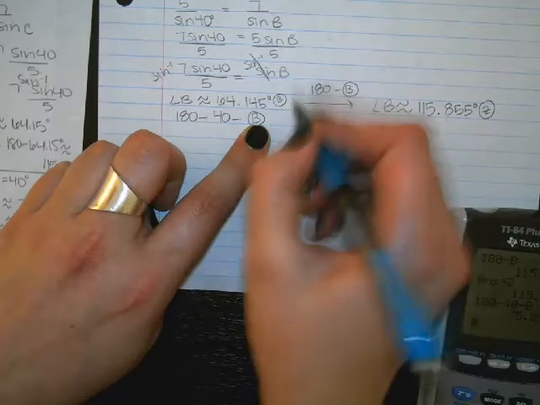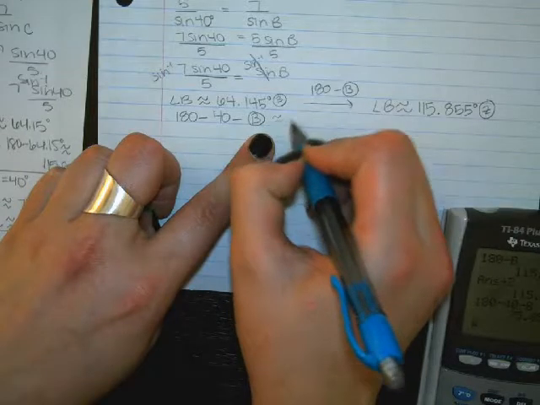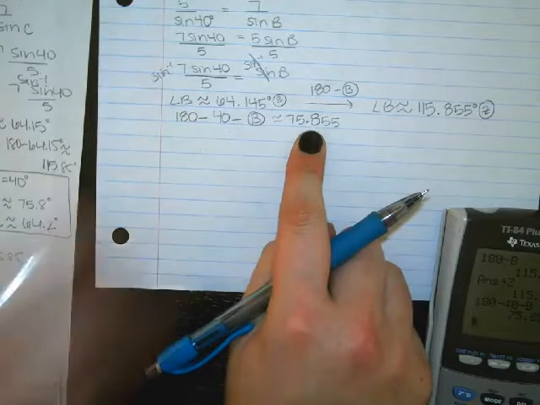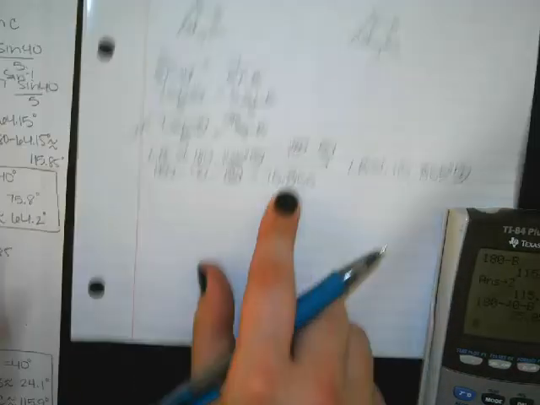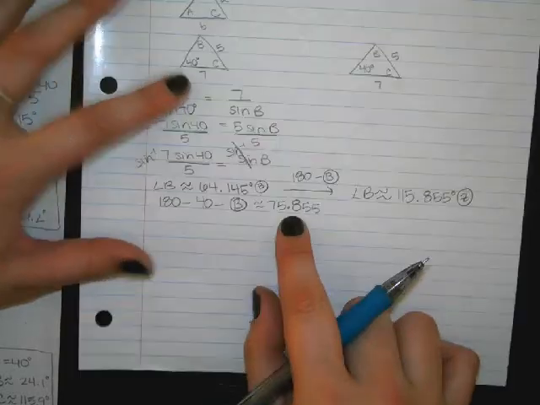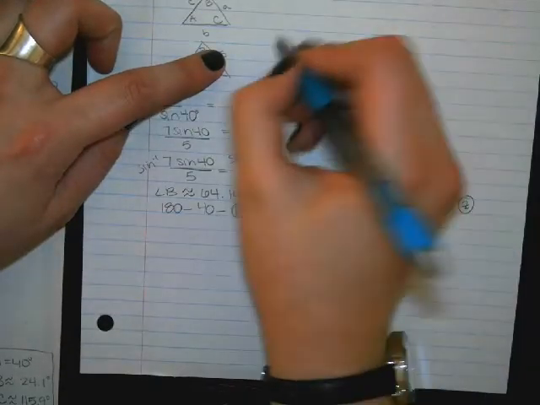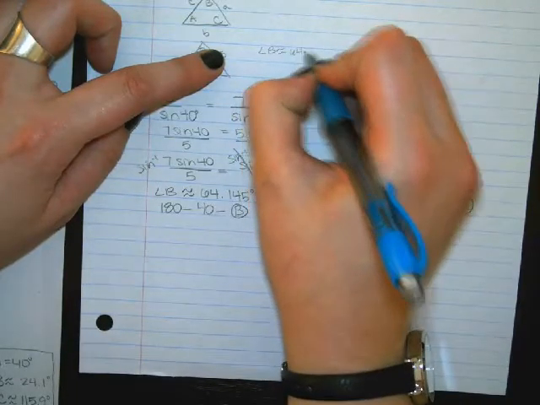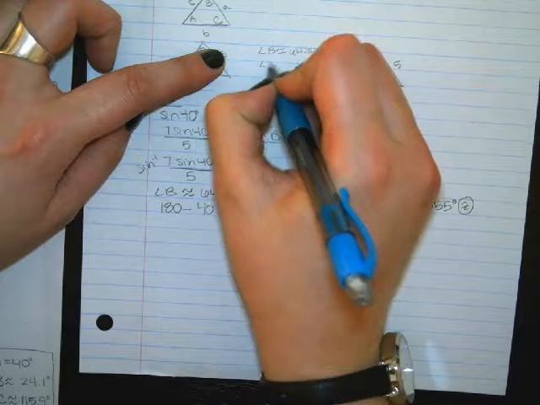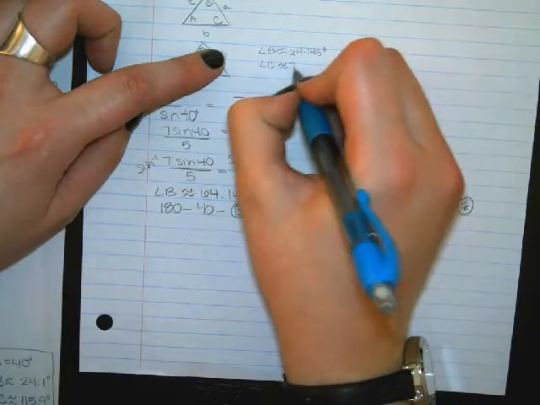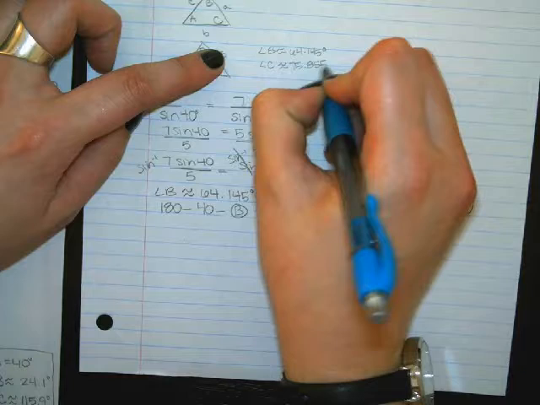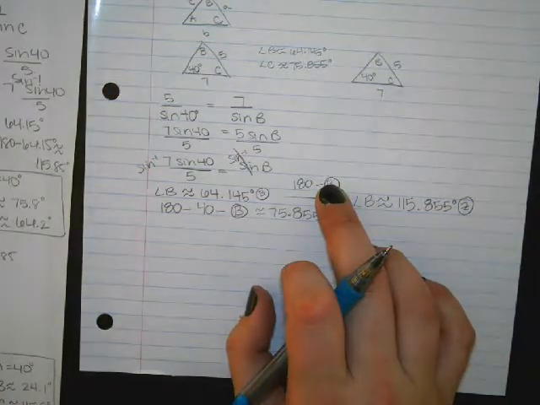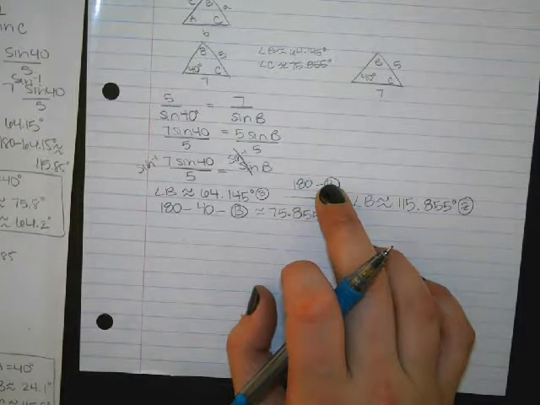Okay. So I'm going to say that this is 75.855, and this right here is angle C. Okay? So before I start losing my information, I'm just going to write all my answers up here at the top. Angle B for this triangle is 64.145. Angle C is 75.855. Okay? So at this point, I have angle A, angle B, angle C. I have all of the angles in my triangle.